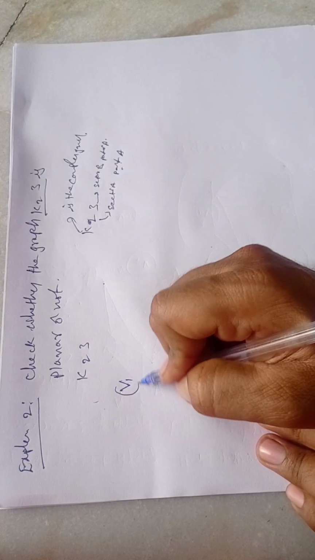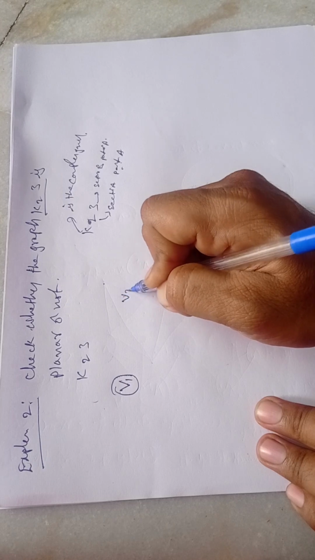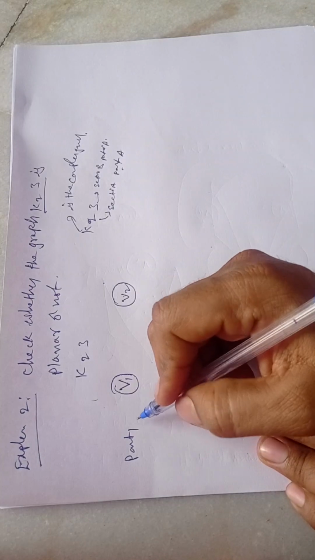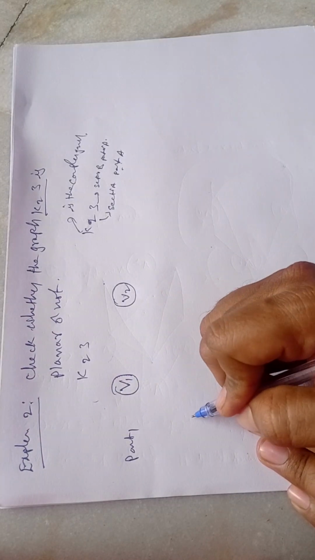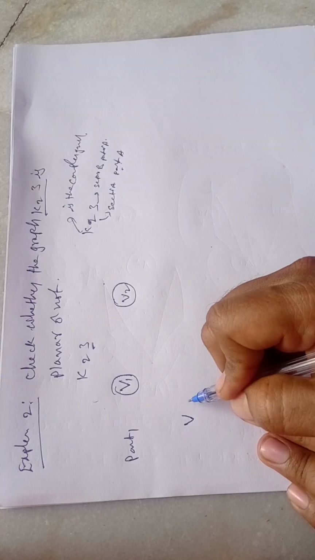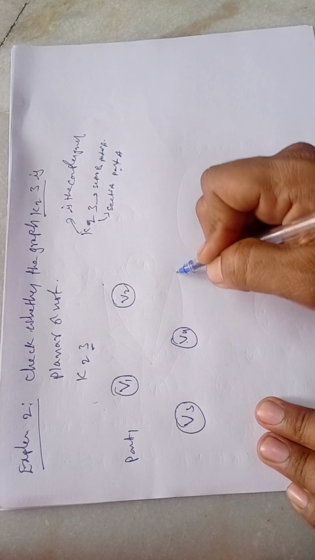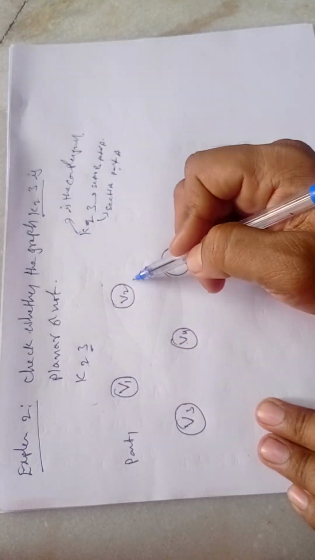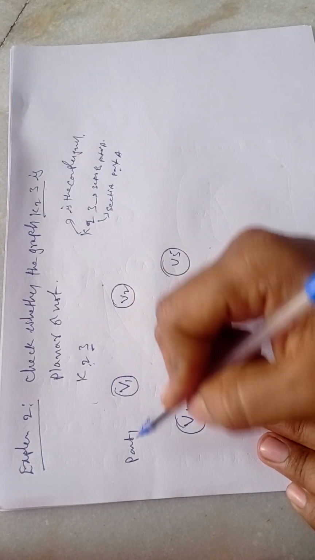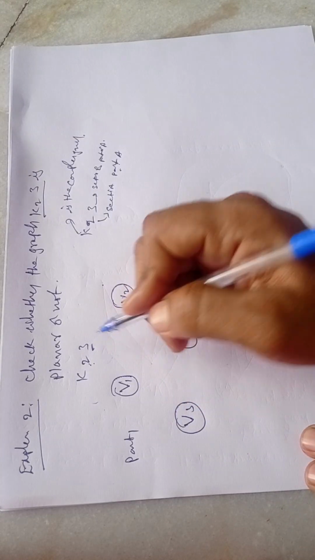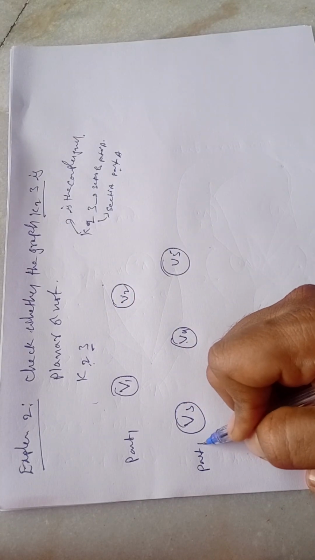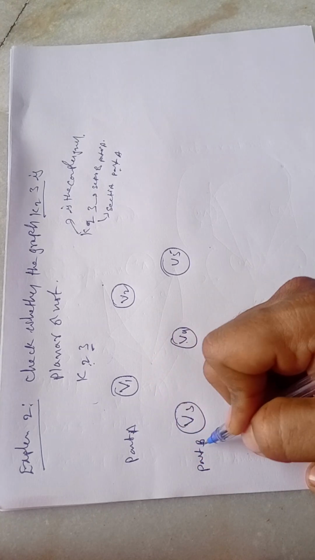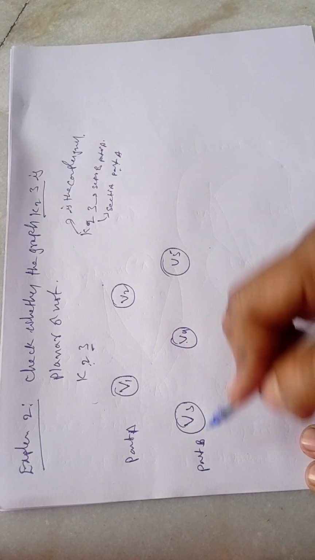V1 and V2 are part 1, the first section, and V3, V4 and V5 are part B. Two means two vertices in the first section, and three means three vertices in the second section.